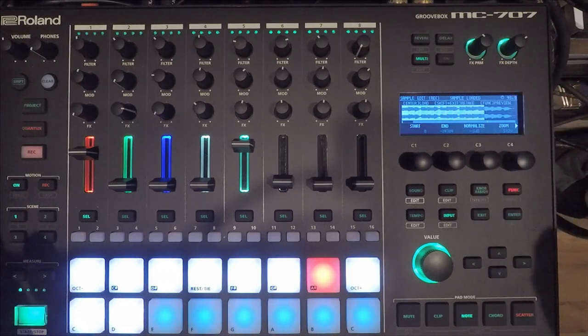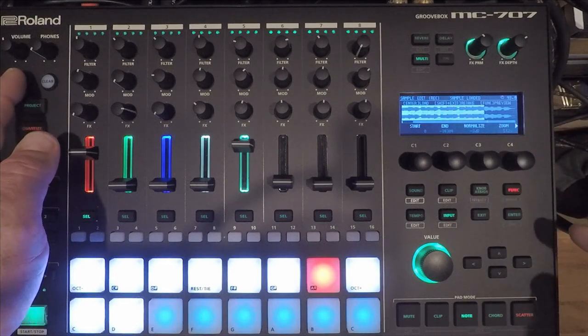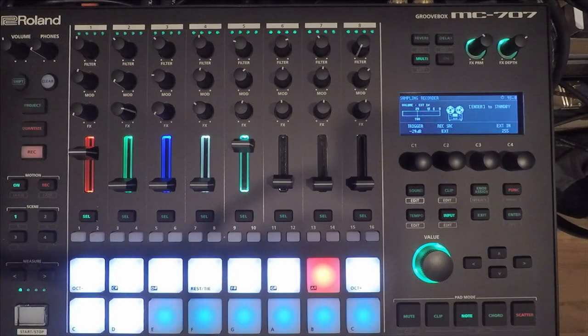If you didn't get a good take on your recording and you'd like to do it again, while you're still in your sample record, hold shift and hit exit, and it will bring you back to here to record again. So we can try a different pattern, and we'll try, I want to find something more plucky. There. So there you go. This is our recording here.